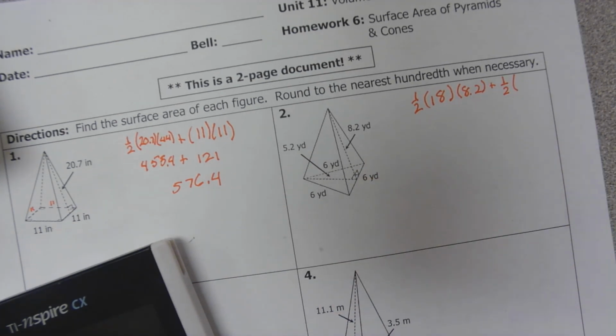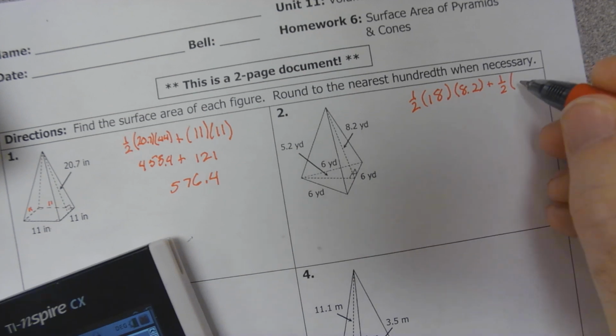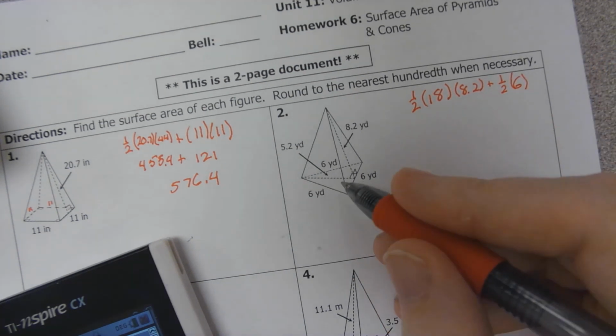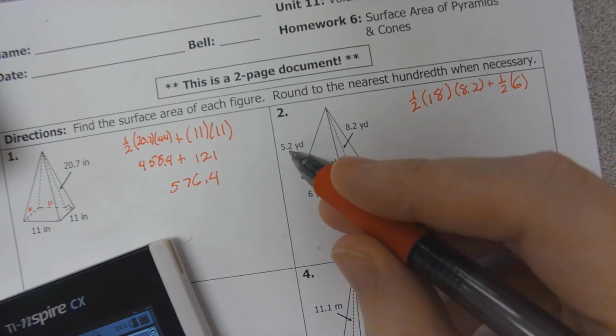I hate these calculators because they keep turning off. And so that's 6. And the height of this particular triangle is this dotted line, and that's 5.2.